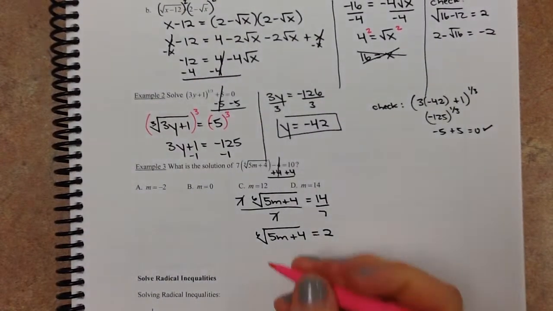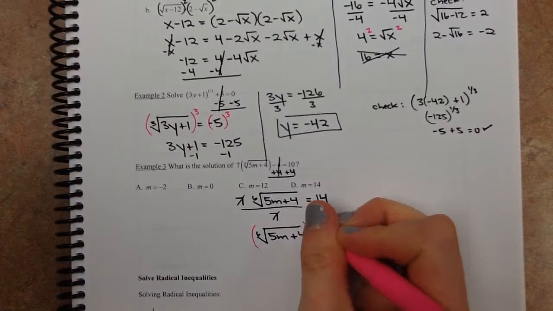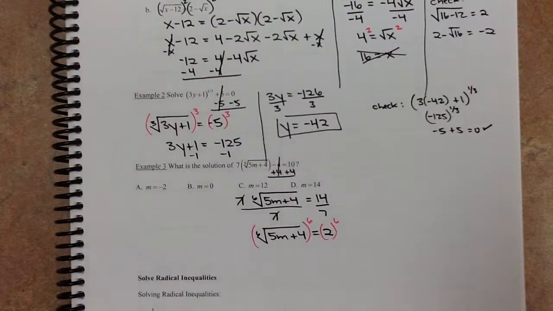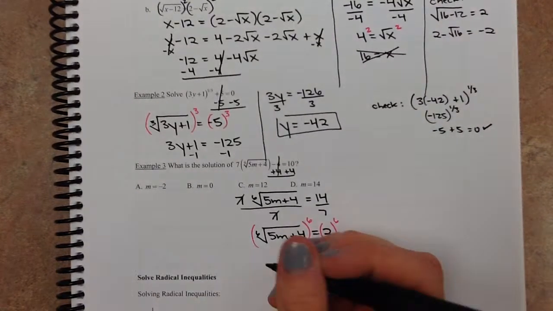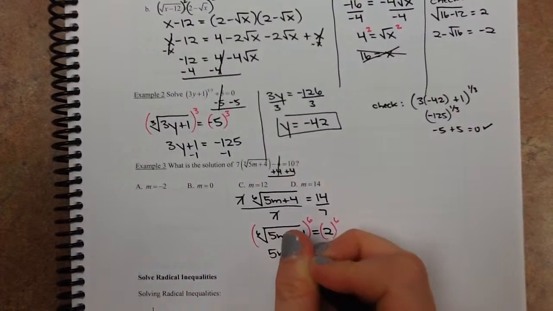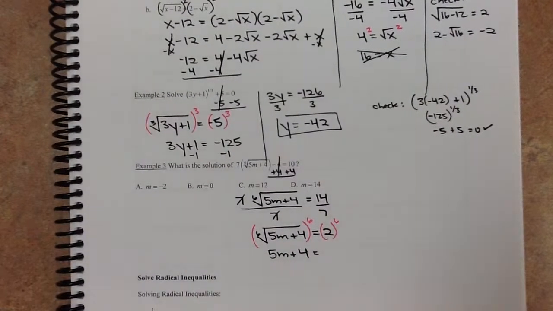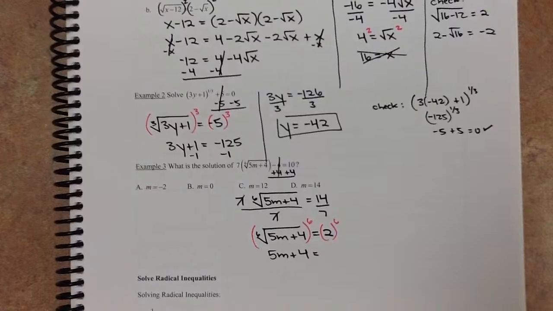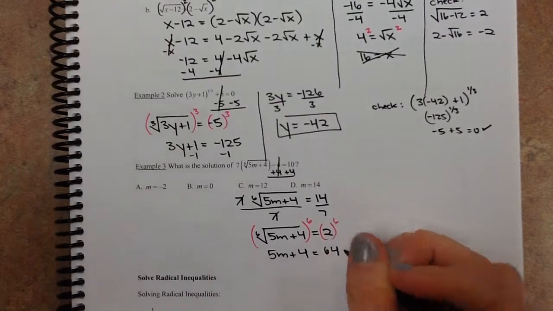Next step is to raise both sides of the equation to the power of the index. So I'm going to raise both sides to the 6th power. On the left, all it does is get rid of my radical, like this. On the right, I've got 2 times 2 times 2 times 2 times 2 times 2, 6 times. That ends up being 64.